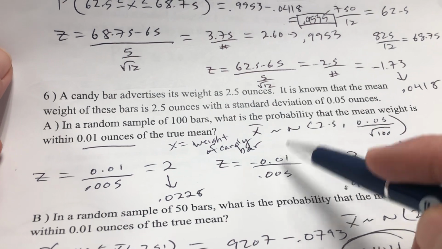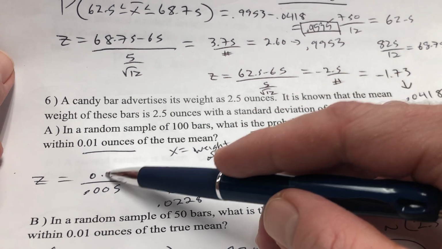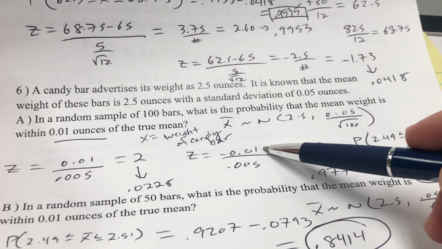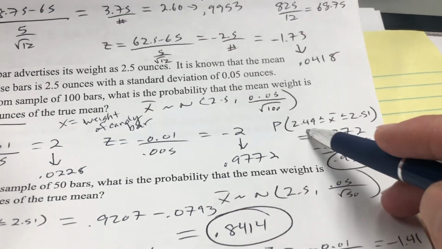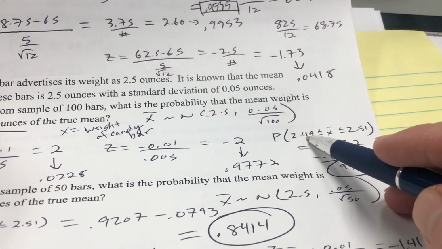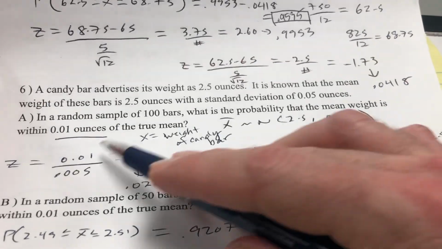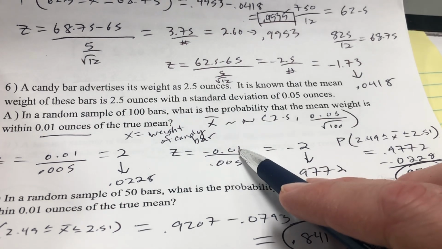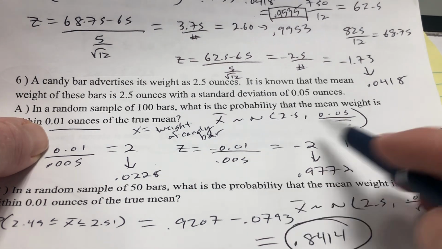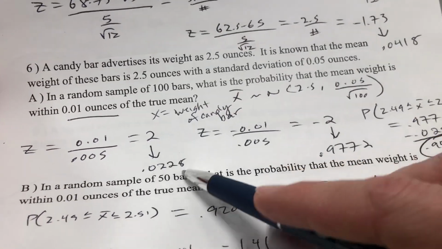To be within 0.01 ounces means the difference between X bar and the mean is either 0.01 on the heavier side or negative 0.01 on the light side, okay? Because this is true, you have to write a probability statement. To be within 0.01 of the mean is your 0.01 less and your 0.01 more. But you don't have to write 251 minus 2.5 to get that, and 249 minus 2.5 to get that. I've already told you what the difference between the X bar and the mean is going to be. So you get 2 and you get negative 2.